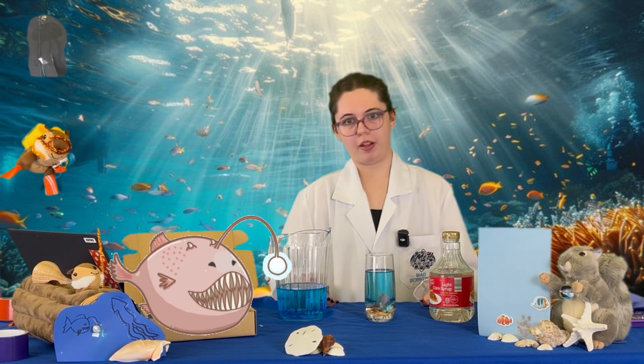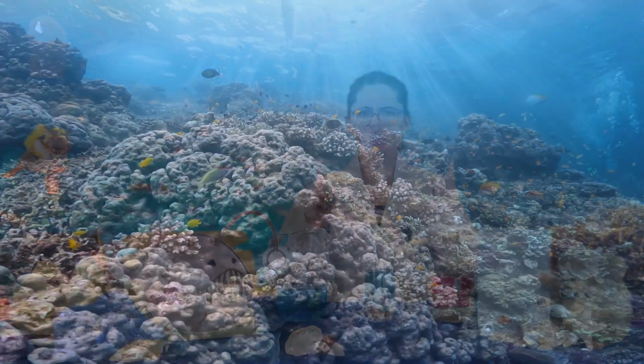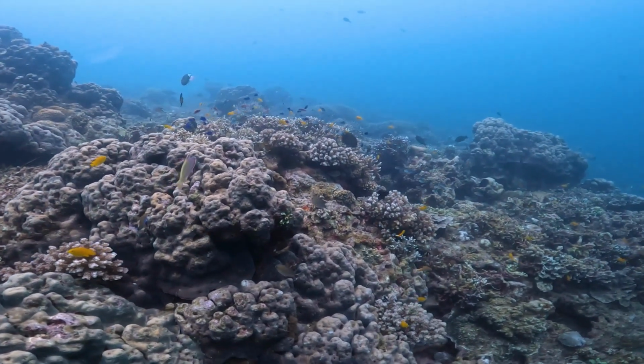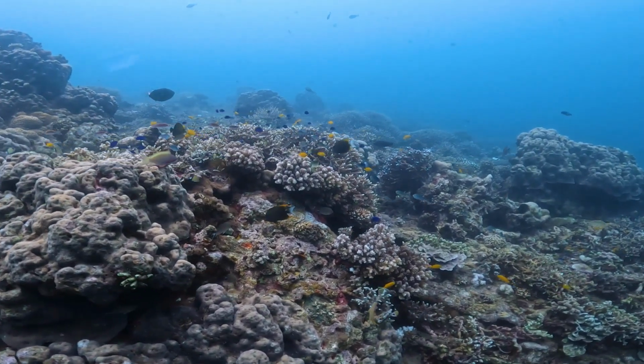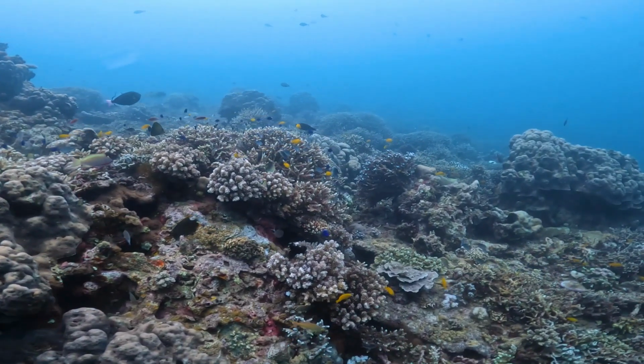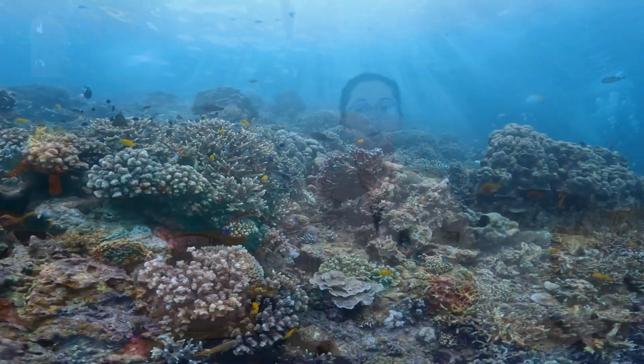The ocean is a vast and mysterious place covering more than 70% of the Earth's surface. But did you know that the ocean is divided into different layers with its own unique environment and creatures? These layers go from shallow waters near the surface where sunlight reaches all the way down to the dark, deep ocean floor where very little light can penetrate.